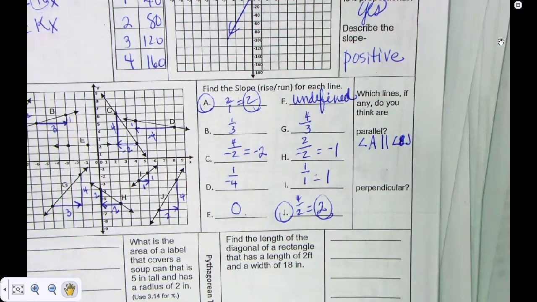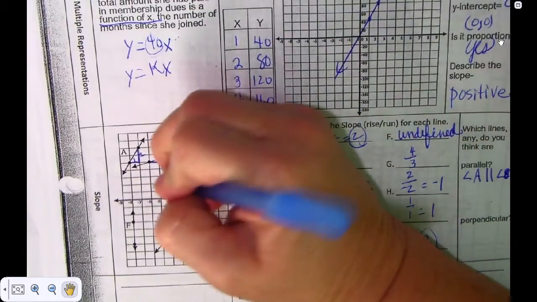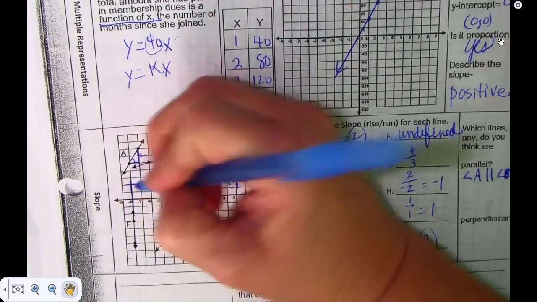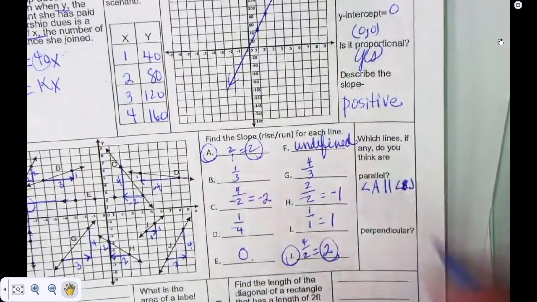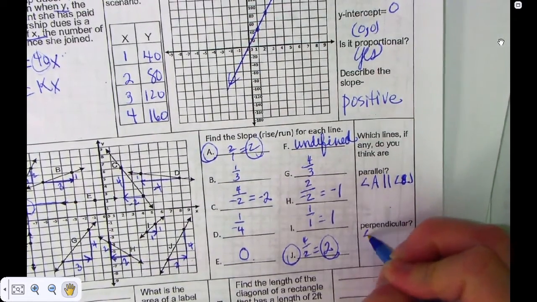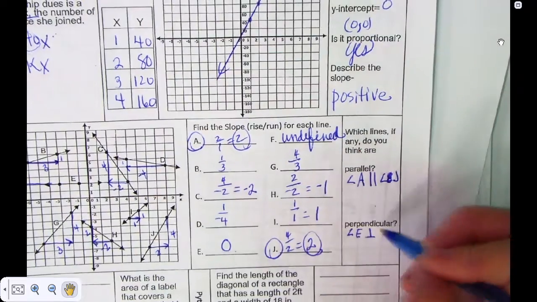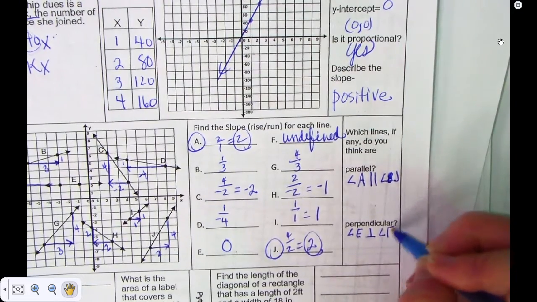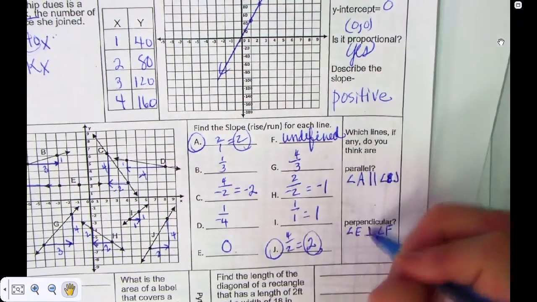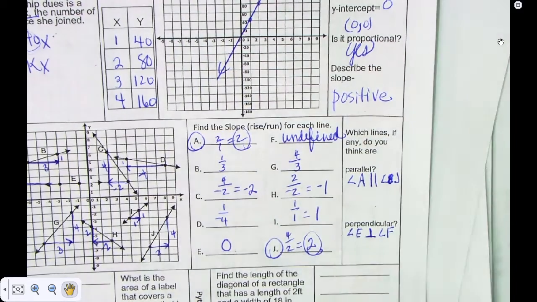Perpendicular means they meet and form a right angle. So, look at E and F. If you keep going with E and go up with F, don't they meet and make a right? So, angle E, hey, perpendicular symbol's an upside down T. It's perpendicular to angle F. Okay, now, there are two more that are perpendicular. By looking at the graph, we can't tell. But here's the, oh, Willie thinks he knows which two.